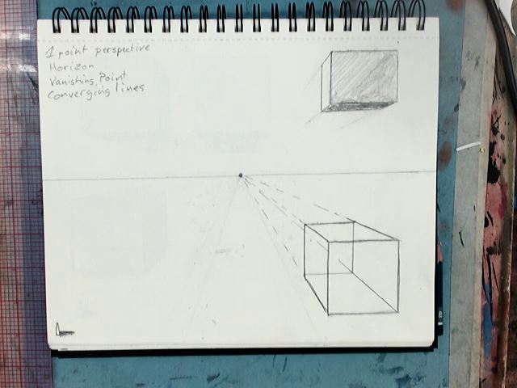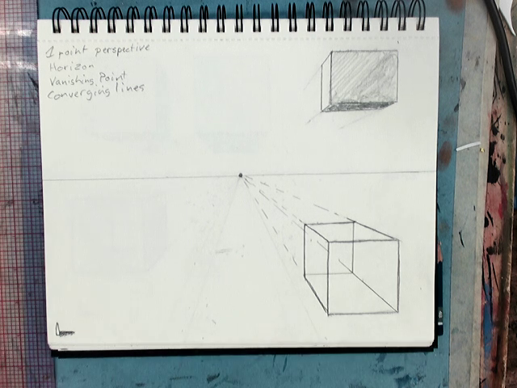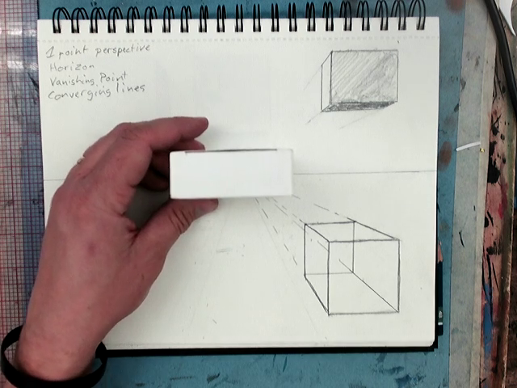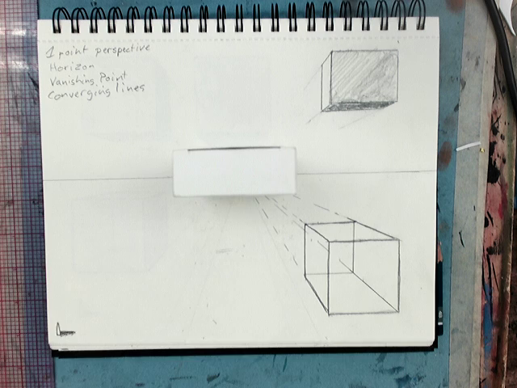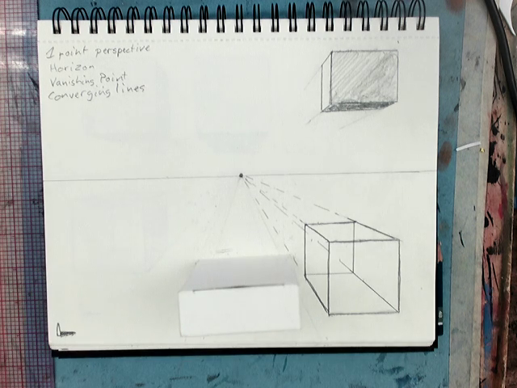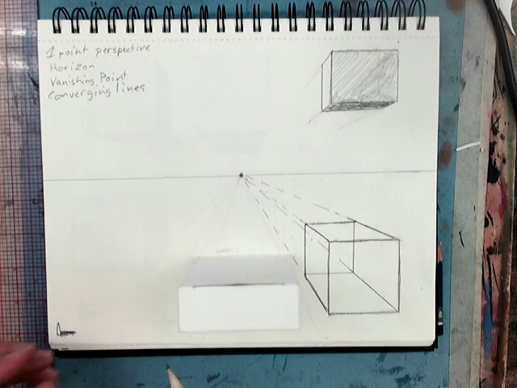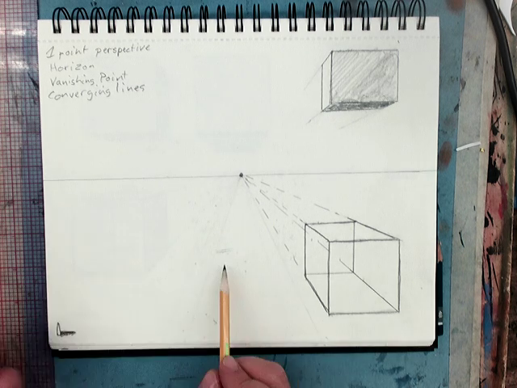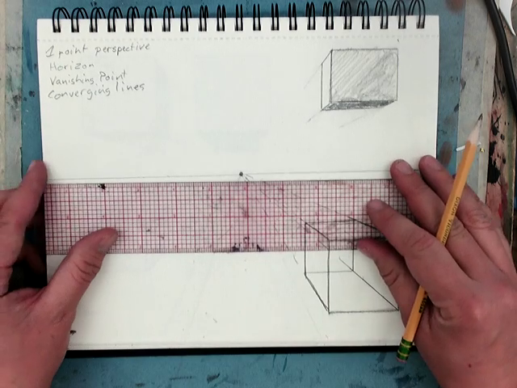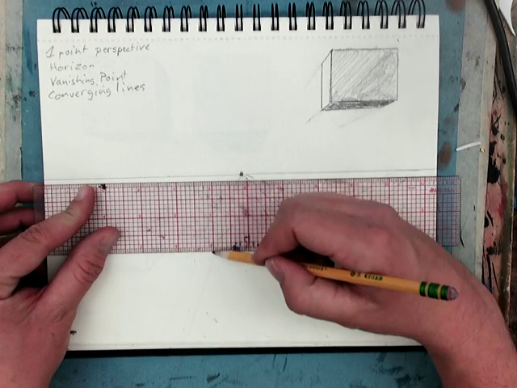So now I'm going to draw one below the vanishing point. So remember, if my box is on the vanishing point, I'm only going to be able to see the front. If it's below the vanishing point, I'm going to be able to see the top, but I'm not going to be able to see the left or right side. Okay? So, probably use my ruler if I'm going to make you do it.